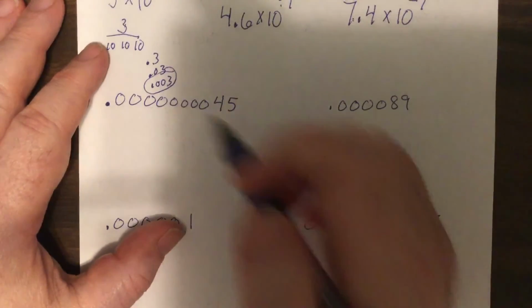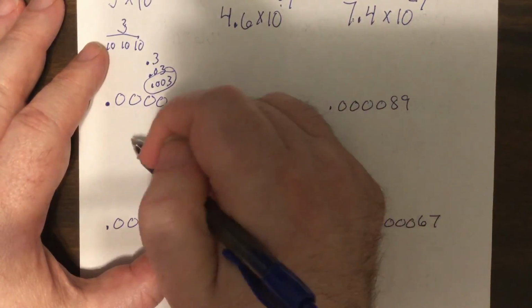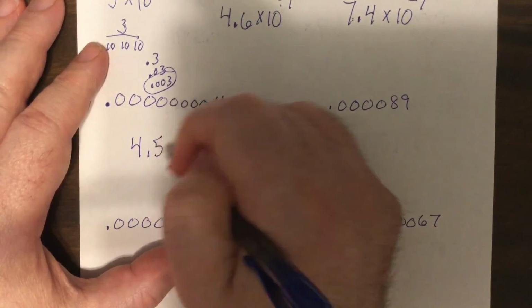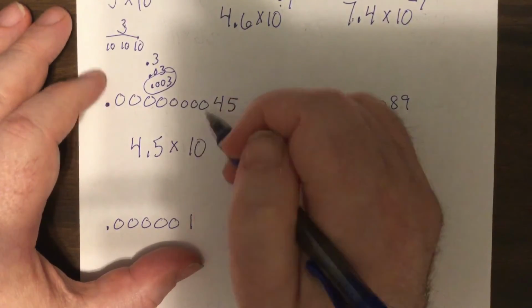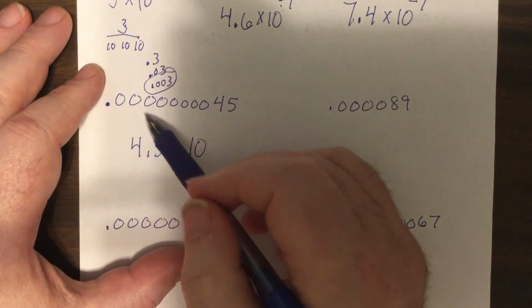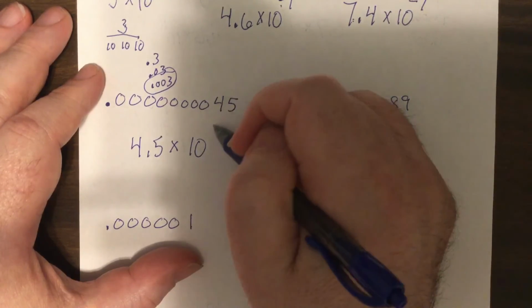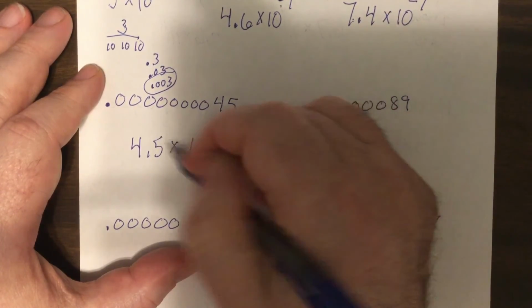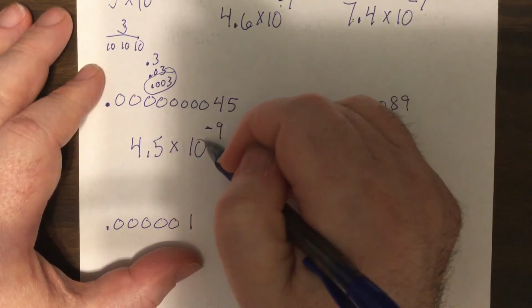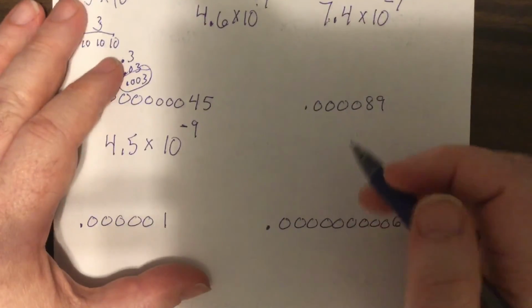Okay, so this, move it, would be 4.5 times 10 to the 1, 2, 3, 4, 5, 6, 7, 8, 9. And it's negative because the original is smaller. You're dividing by tens to make it that size.